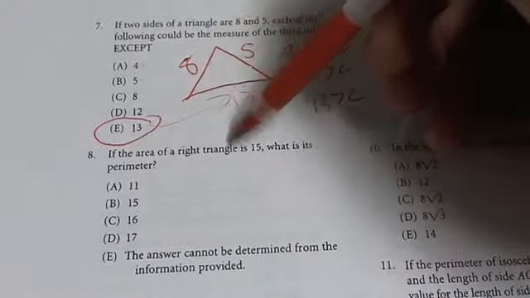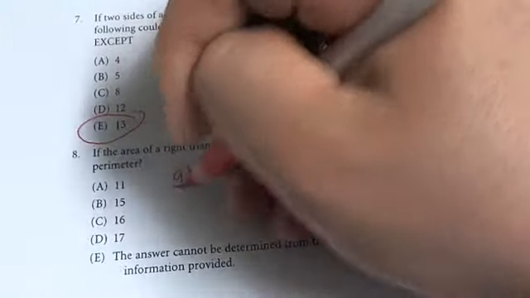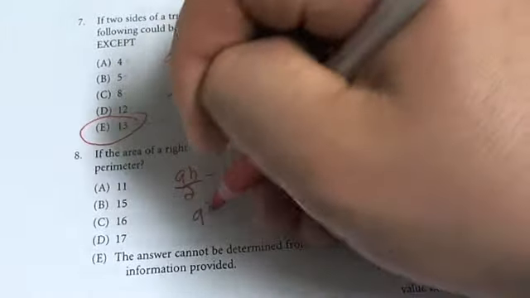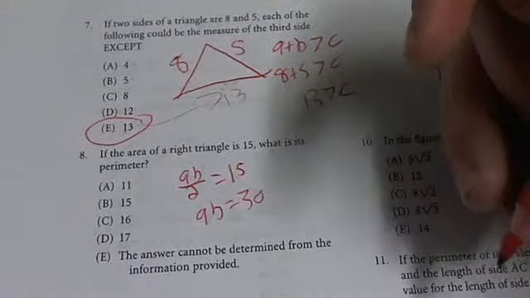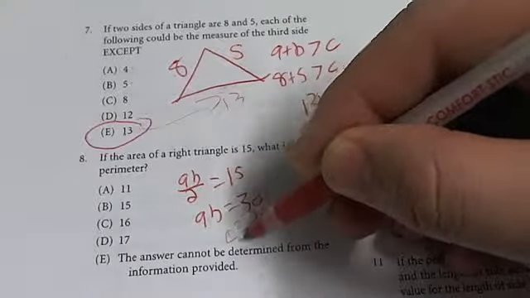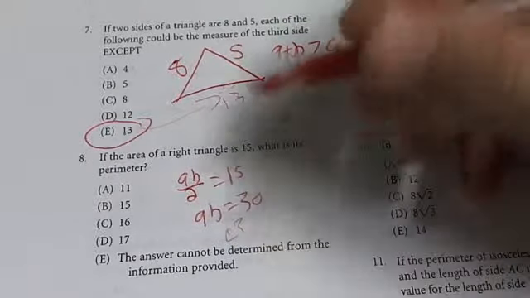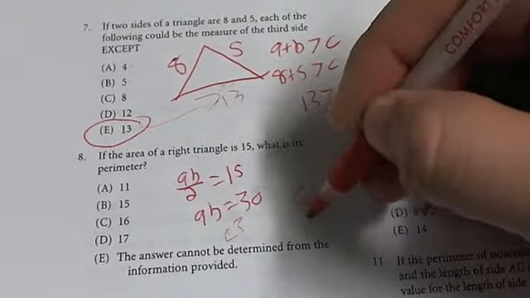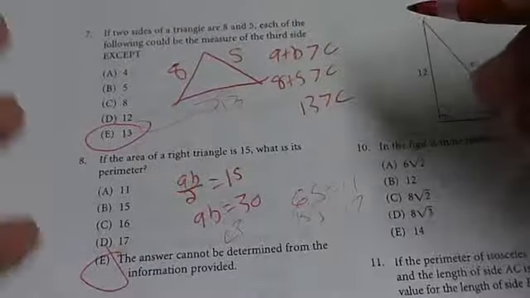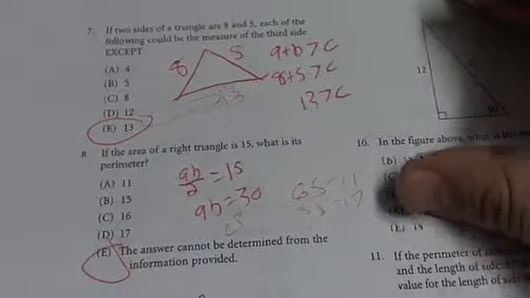If the area of a right triangle is 15, what is the perimeter? Okay. So area of a right triangle. So remember, for a right triangle, back to the notes, A times B divided by 2 is the area. It's equal to 15. So A times B has to equal 30. Now, that doesn't really tell us much. Because we still need to know C. There is no C. And then A and B can be 6 and 5, or 15 and 2. That's already 11, and that's already 17. So there's no way we can figure out the perimeter without more information.